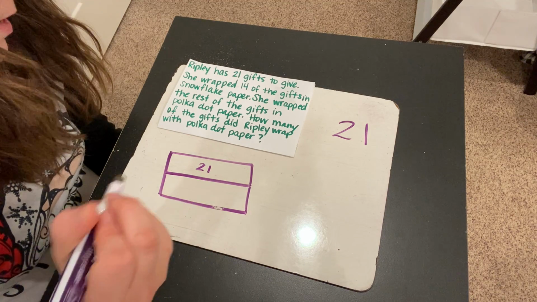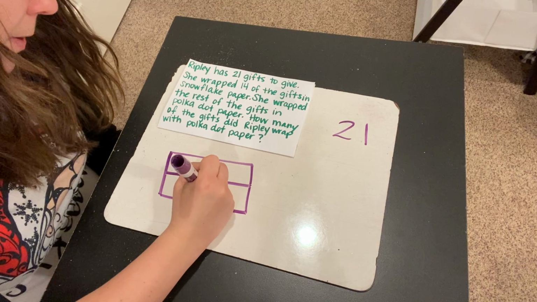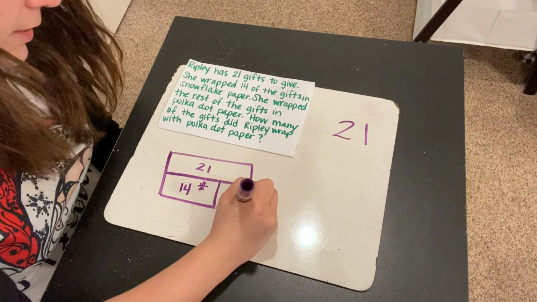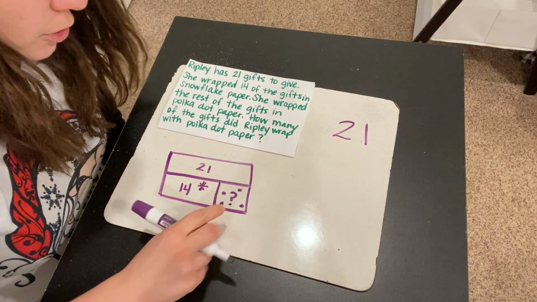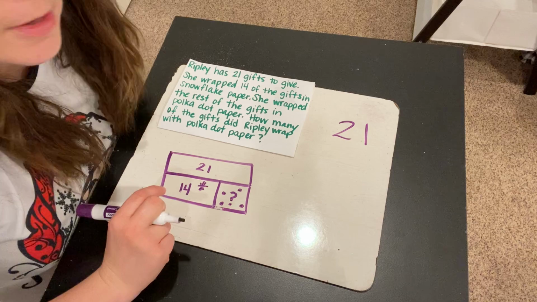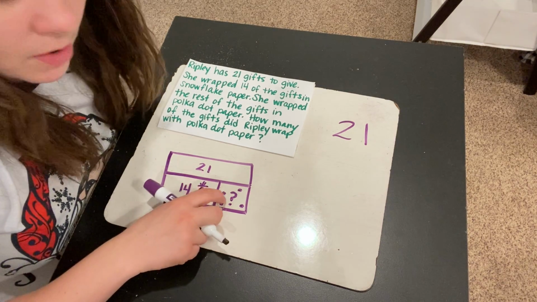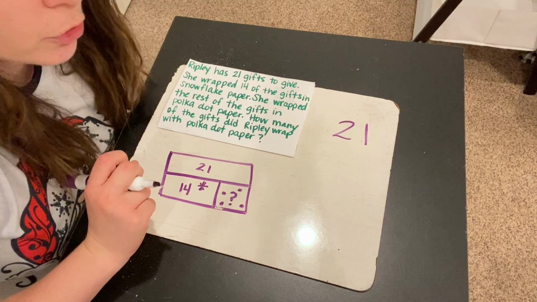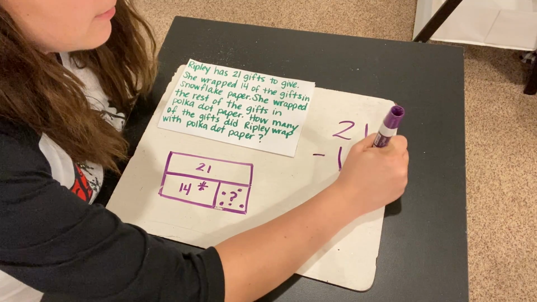And out of those 21 gifts, 14 of them are snowflake paper gifts. And the rest are polka dots, but we don't know how many are polka dots. So that's what we're trying to solve. How many of the 21 were polka dots? So when we have a whole and we have one part, to solve the other part, we're going to have to subtract. So we need to do 21 take away 14.